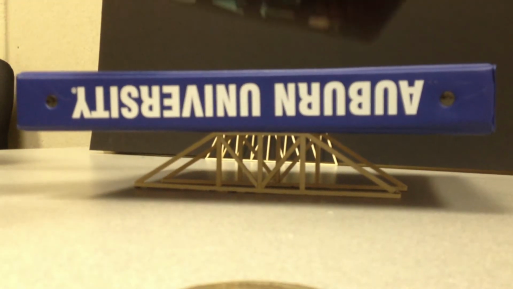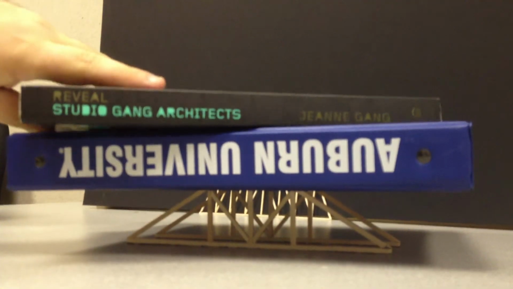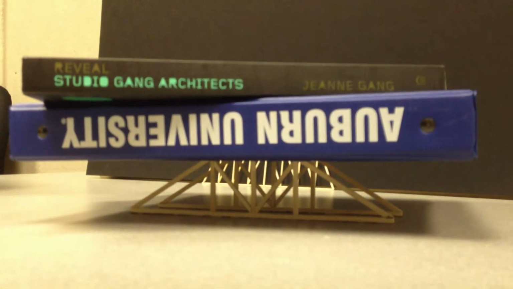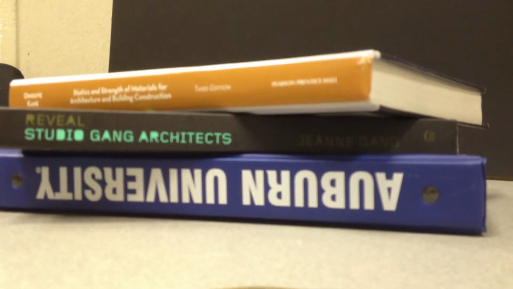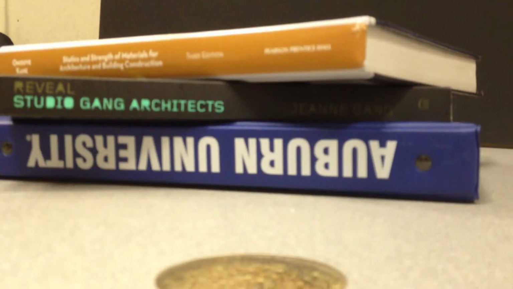For the sake of anticipation, we're going to stack the smaller things first. So this is 2 books. 2 books. 3 books. There it goes. It's down. Good. Thank you guys for your time.